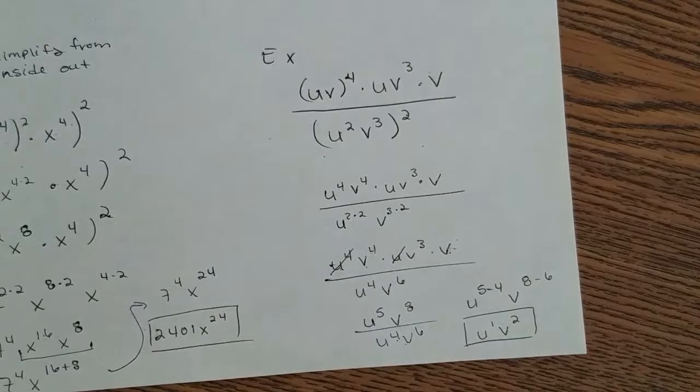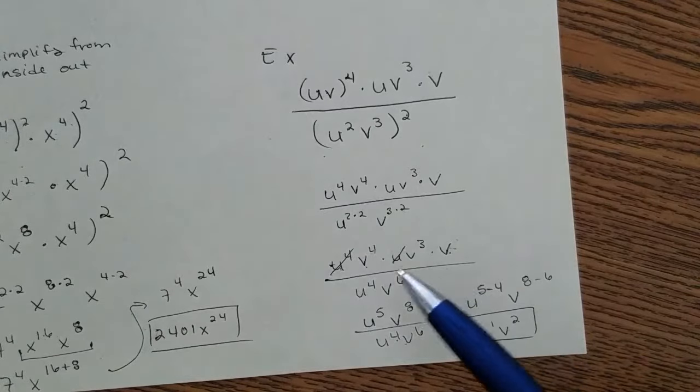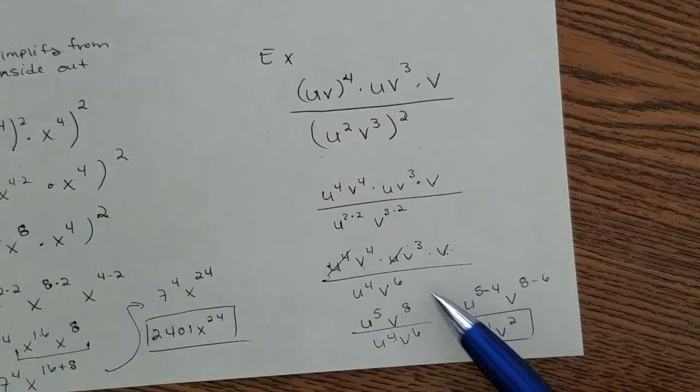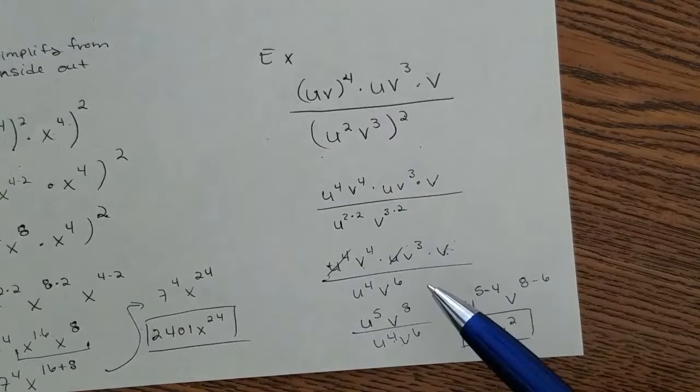Okay. If you have any questions, let me know. These can get complicated, so I recommend that you simplify as much as you can, kind of start crossing things off once you've simplified them so that you don't get them mixed up with your other work.